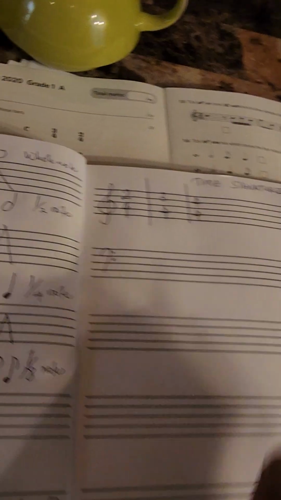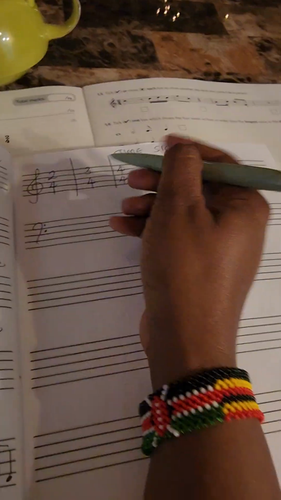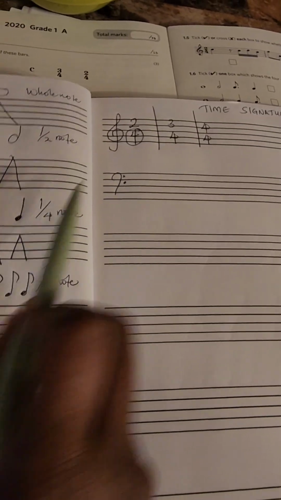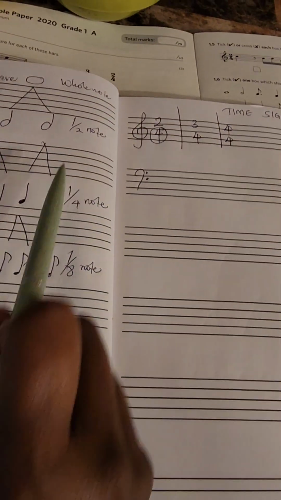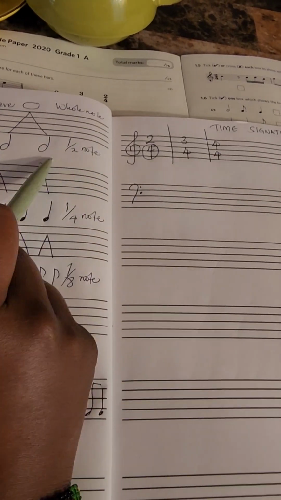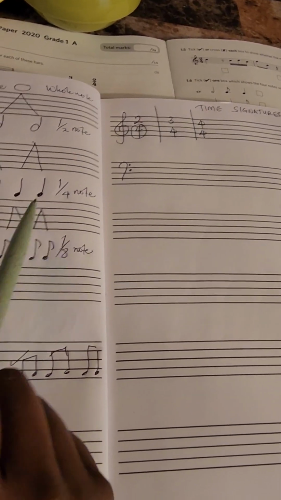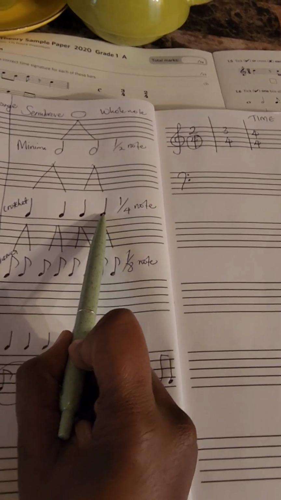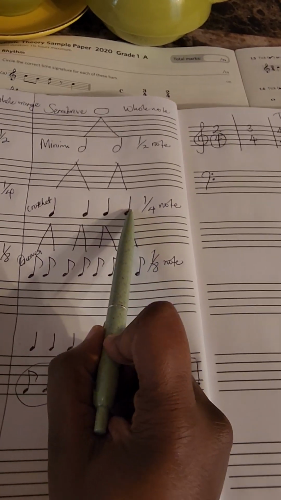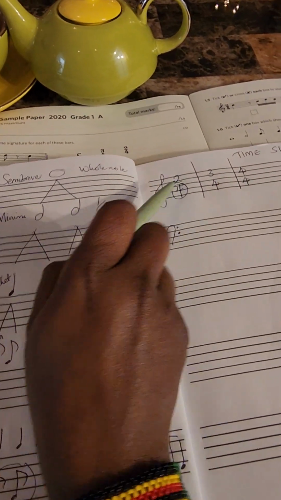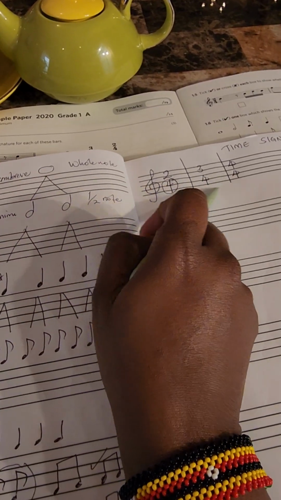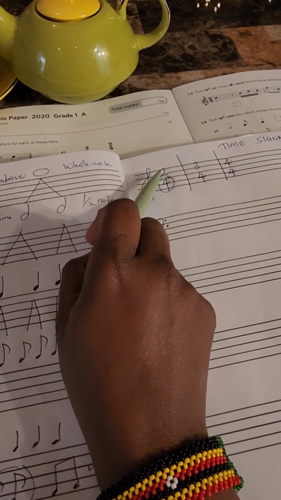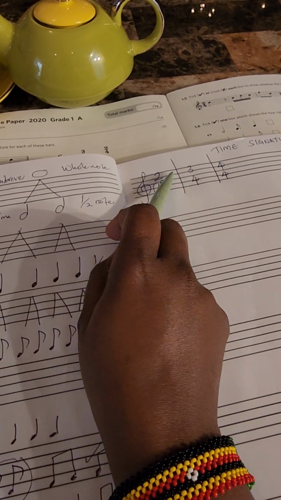So, if you notice the number at the bottom, in this case being a 4, relate to what had a 4 at the bottom. If the number at the bottom is a 4, when we were drawing our notes, writing whole note, half note, quarter note, eighth note, what note had a 4 at the bottom? It was a crochet, also known as a quarter note. So, what they are telling you, in this case, anytime you see a 4 at the bottom, the top number is 2, they're telling you, please play 2 quarter notes in a measure.